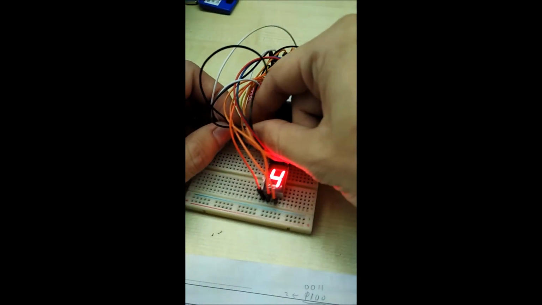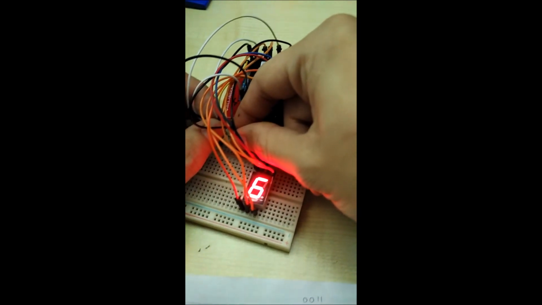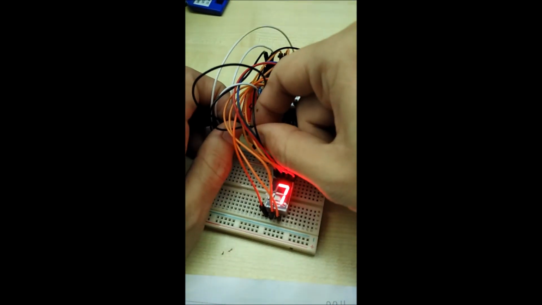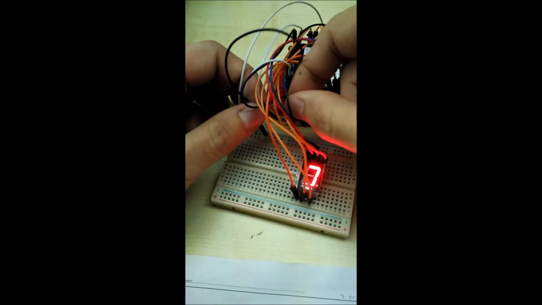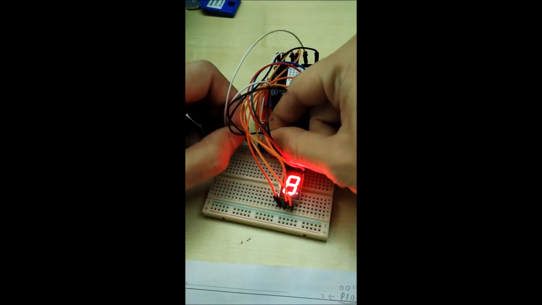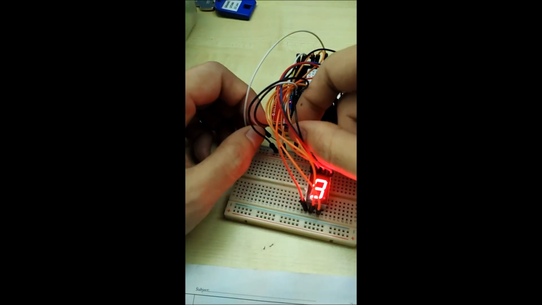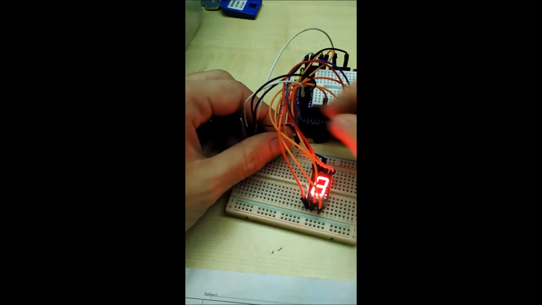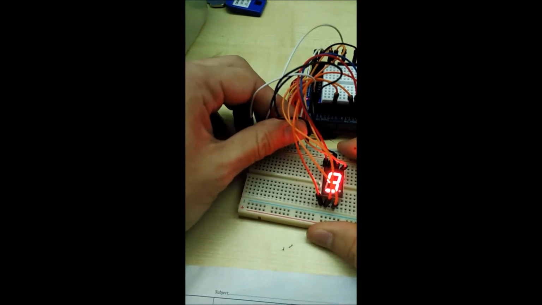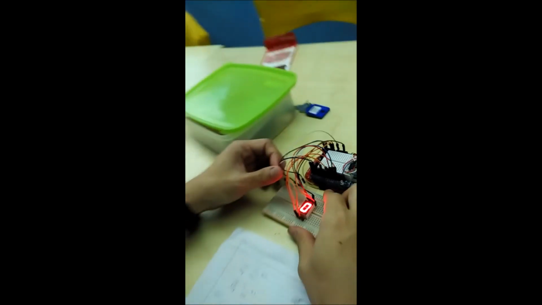So we have 6 over here. Oops. 6, we have 7, and then now it goes to 8, 9, and then if every pin is unplugged, it is equal to 0 as well. Okay, thank you. That's all from me.